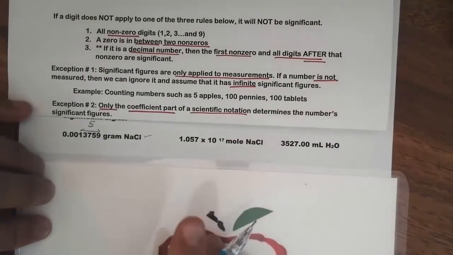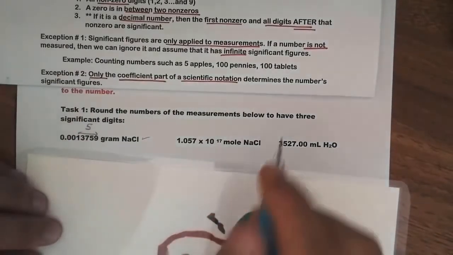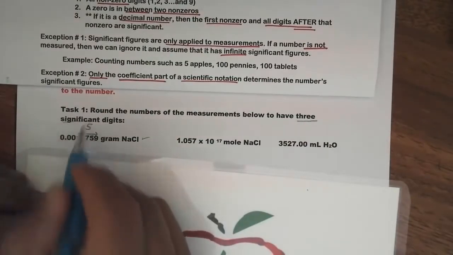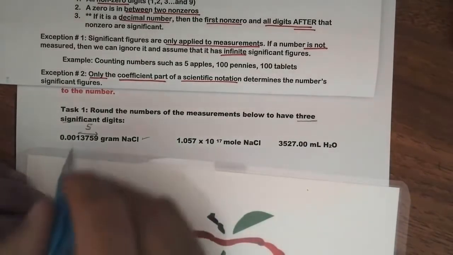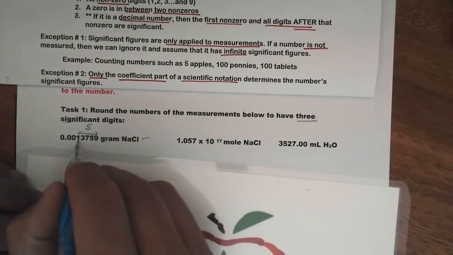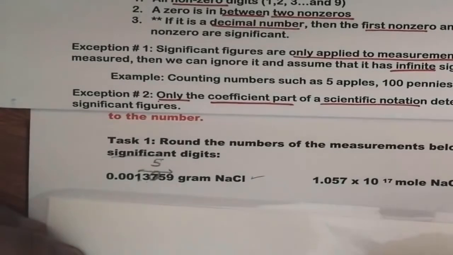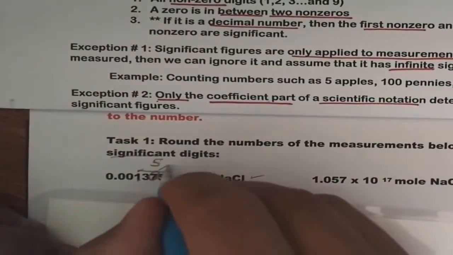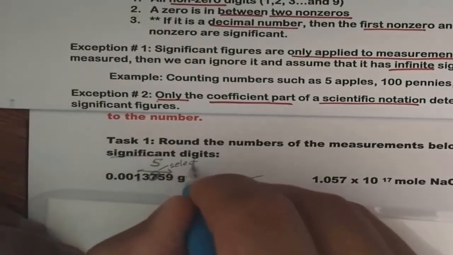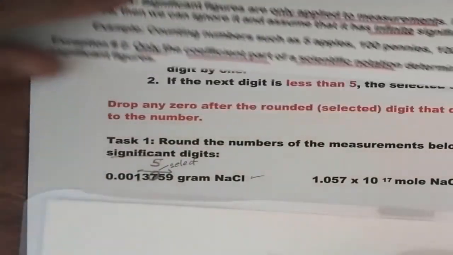But we want to keep this number to only have how many? To have 3 significant digits. So the third significant digit in this case is, the first one, this is the second one, and this is our third one. So we are looking specifically at the 7. So this 7 is our selected digit.